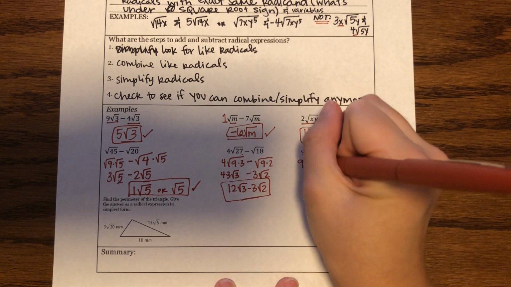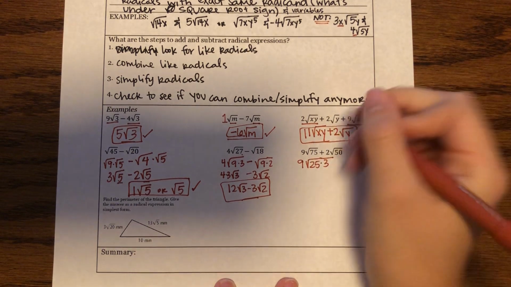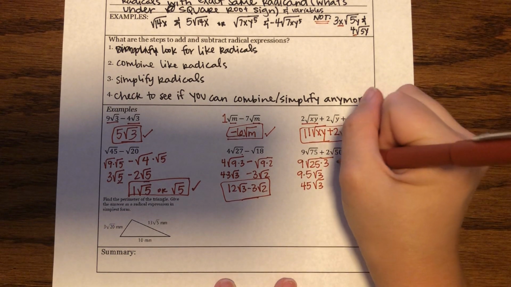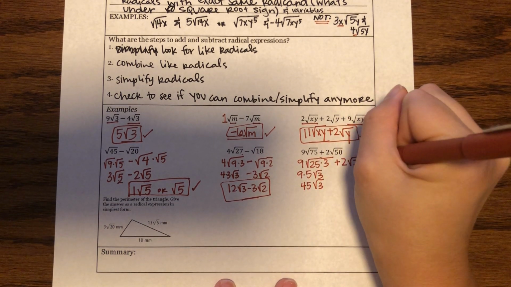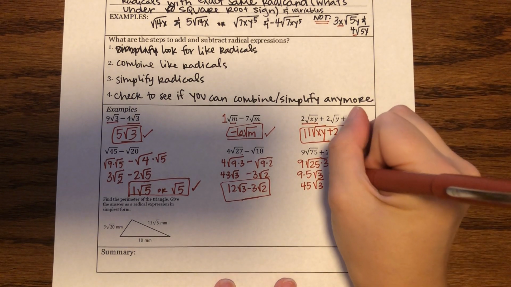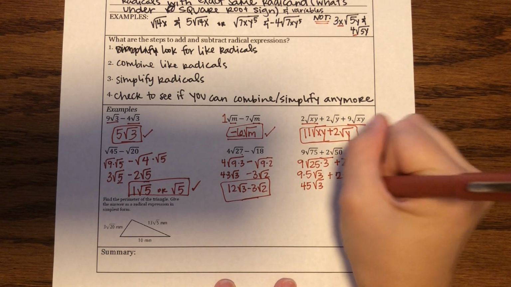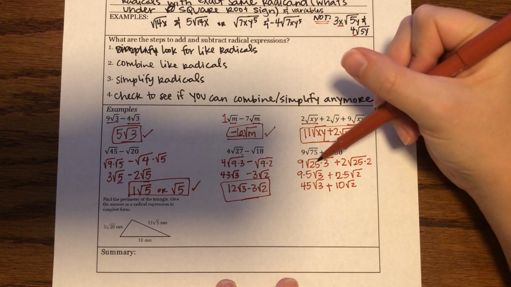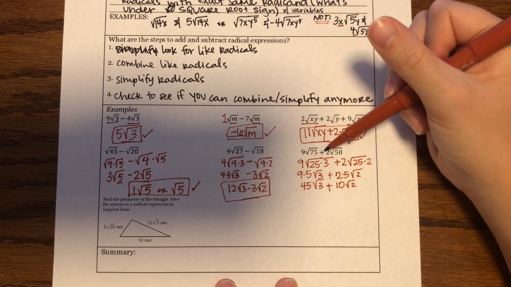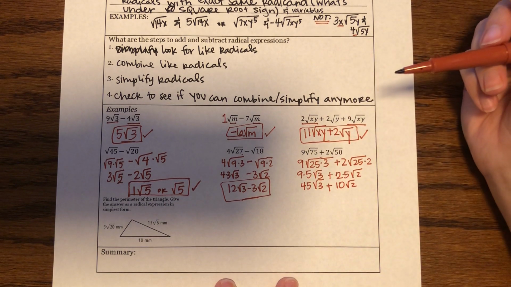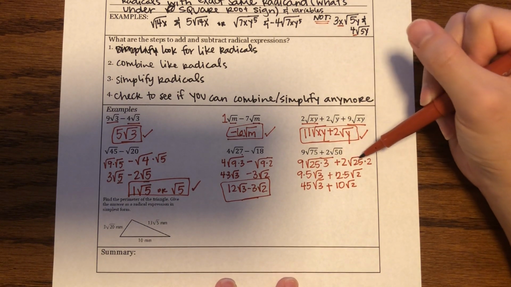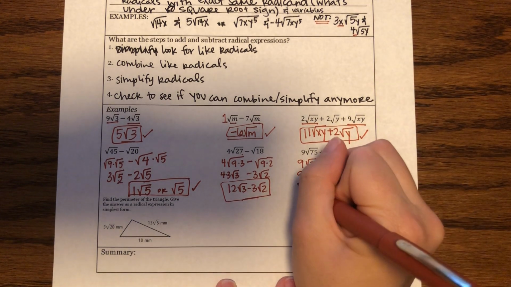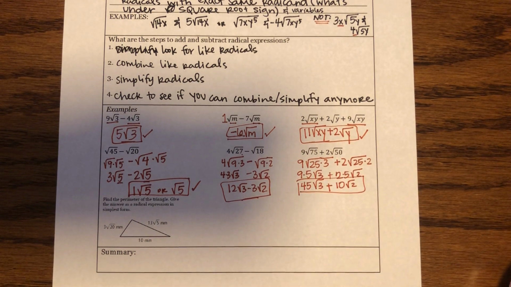And then our next one, we have 9 square root of 75 and 2 square root of 50. 2 square root of 50 is going to be 25 times 2. Same like this, so 9 square root of 75 is going to be 9 times the square root of 25 times the square root of 3. 9 times 5 times the square root of 3, or 45 root 3. And then 2 square root of 50 is 2 times the square root of 25 times the square root of 2. 2 times 5 square root of 2, or 10 root 2. These are not like radicals, so our final answer is also an expression.